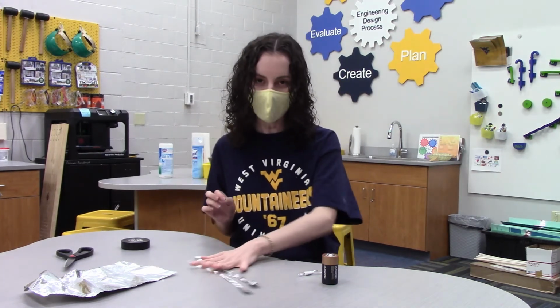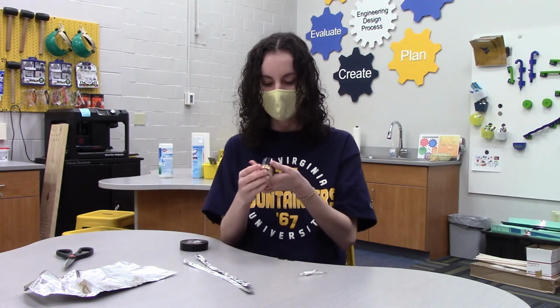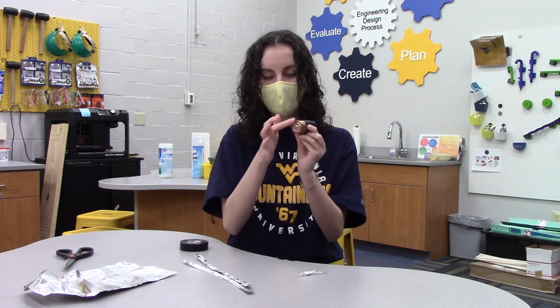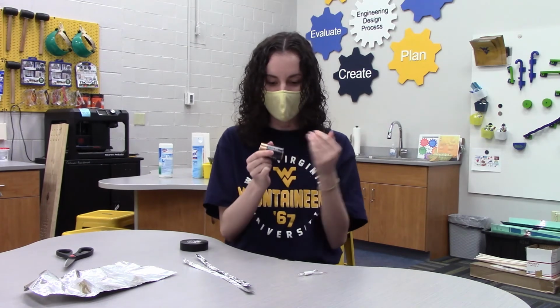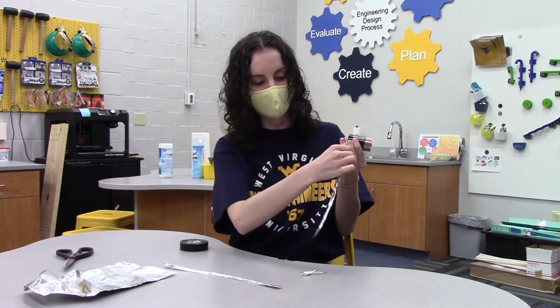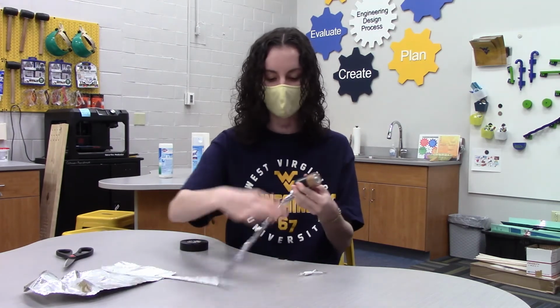So now you're going to get your electrical tape and your battery. If you don't know, a battery has a positive side, which is the one with the little lump on it, and a negative side, which is flat. So we're going to tape our aluminum foil across the negative side, and then our other strip is going to go across the positive side.